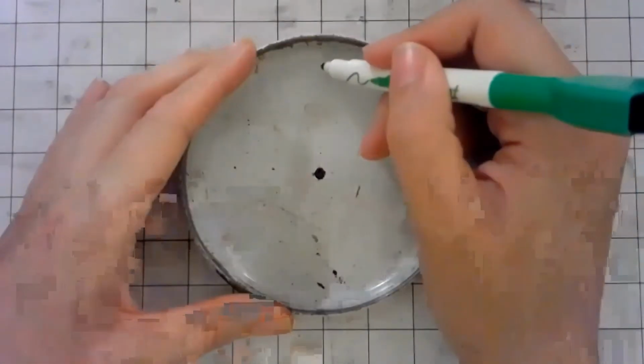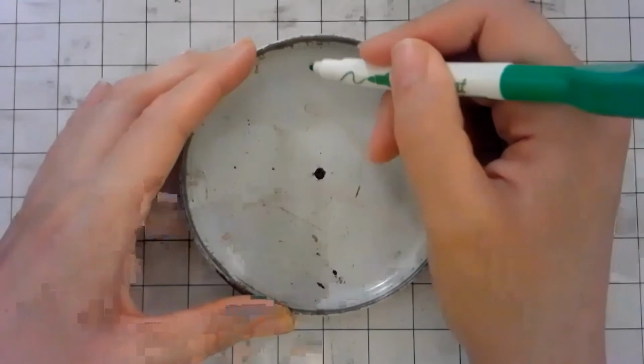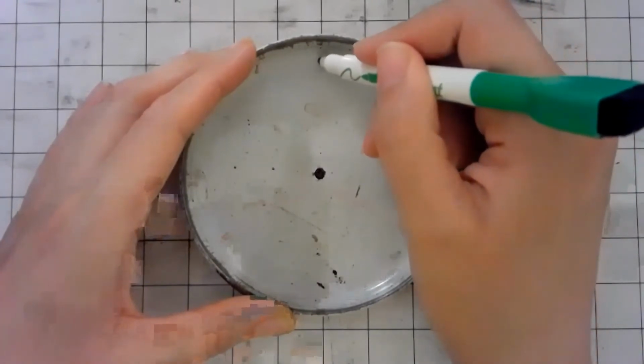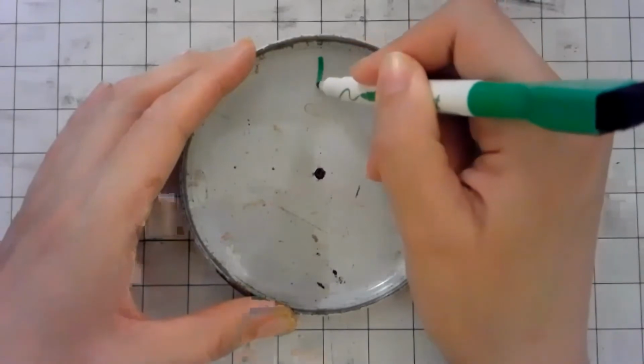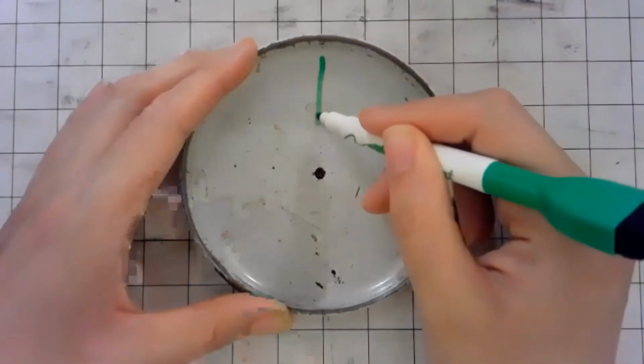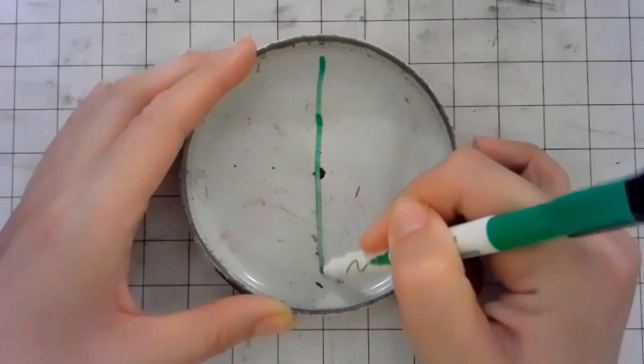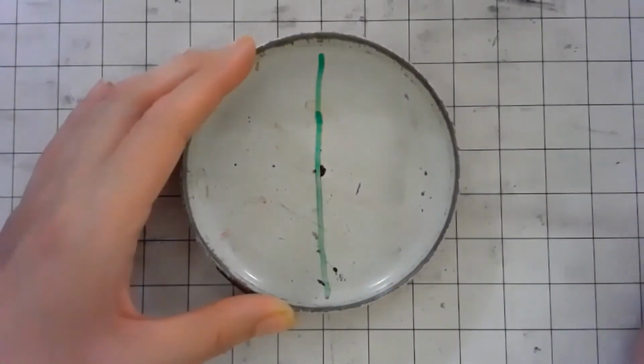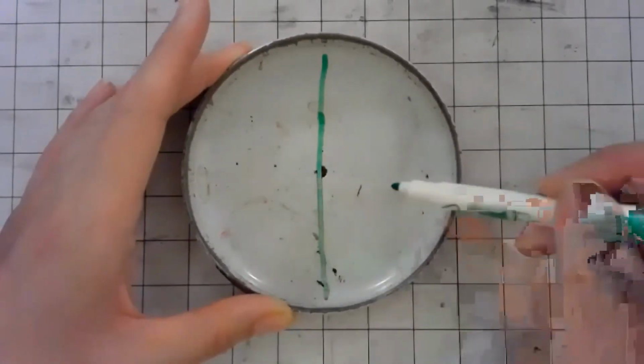So I'm going to start by taking the circle and splitting it into 2 halves. Starting from one end, I'm going to do my best to go through the center to the other side. Okay, so I've just made the diameter and I've just split it into 2 parts.